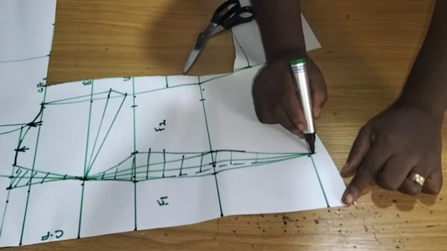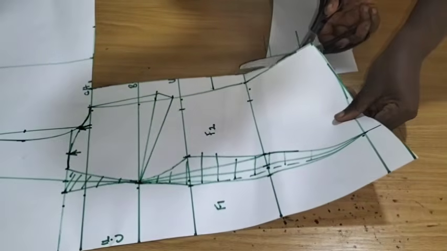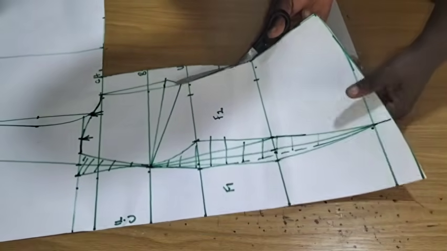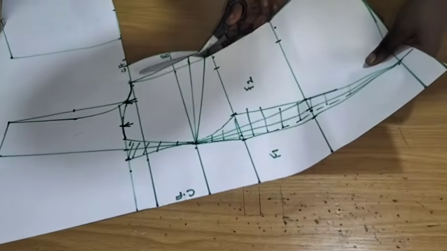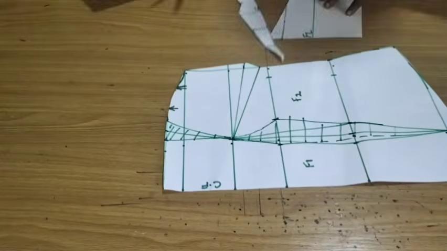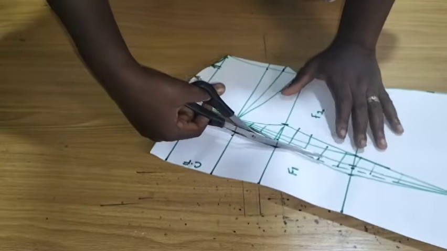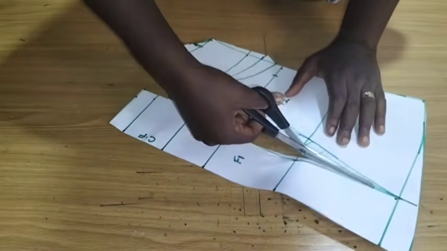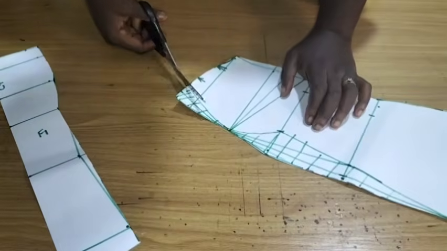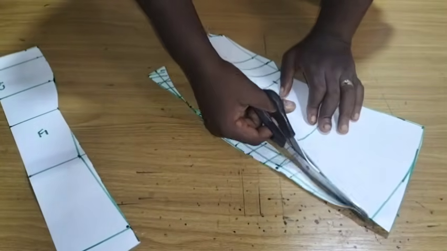I'm going to cut just to extend the dart line. Now you cut through the side, through the bust dart, then take it from that point. That is how you are going to cut it. Next is to separate the darts. So remember the dart part you are taking, and I'll just go ahead and cut out into the darts.